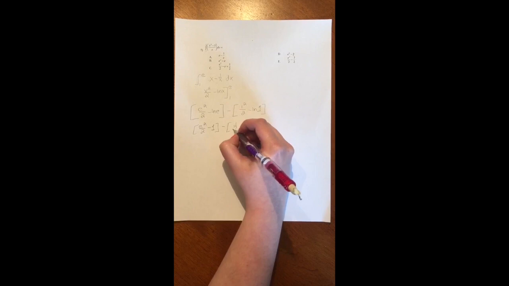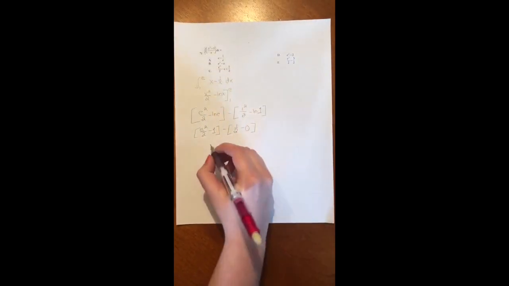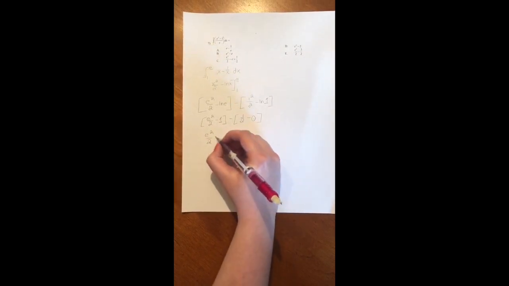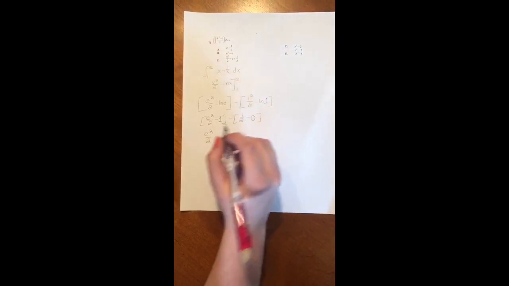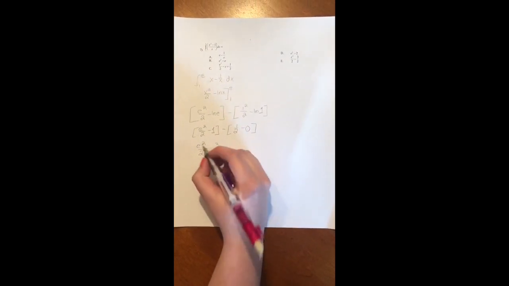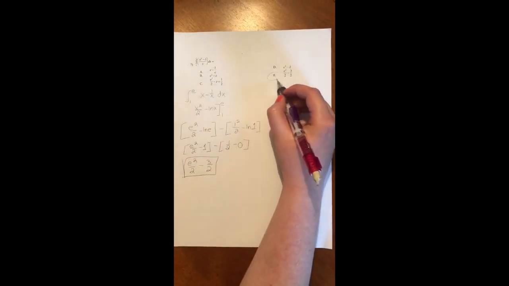This is just 1/2, and then the ln of 1 is 0. So e squared over 2 minus 1 minus 1/2, which is 3/2, minus 3/2. And here's our answer. So let's see. It's E.